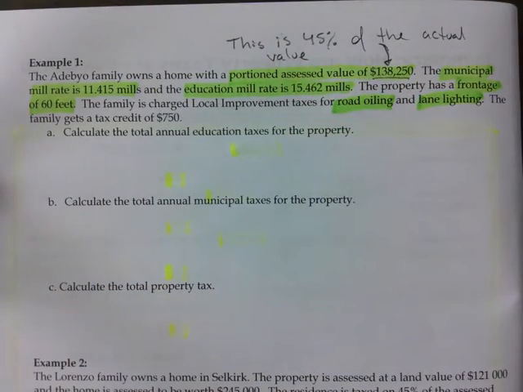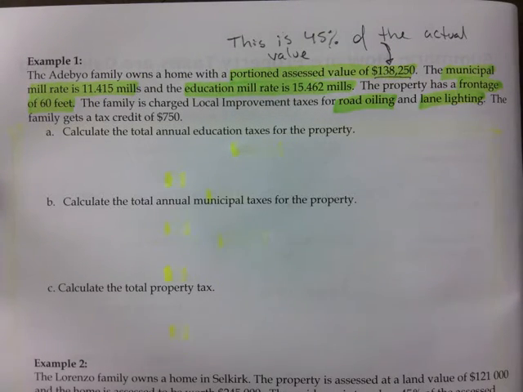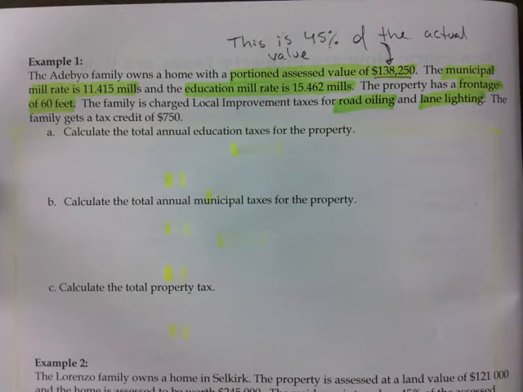Anybody know what road oiling is? I have no idea. I don't know what that is, but it is a category in here. My suspicion is road oiling. I live next to a road that has ditches on either side, and the road itself is not a nice paved road. It's almost like little rocks in it.